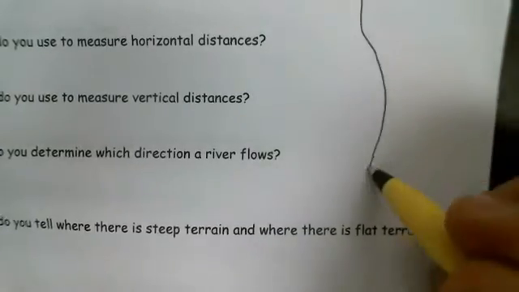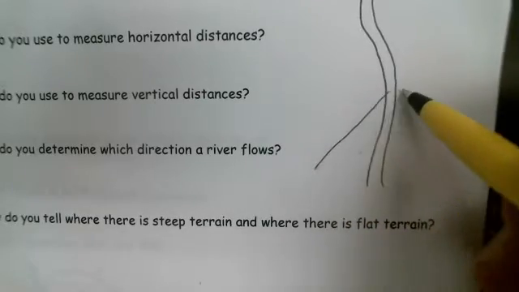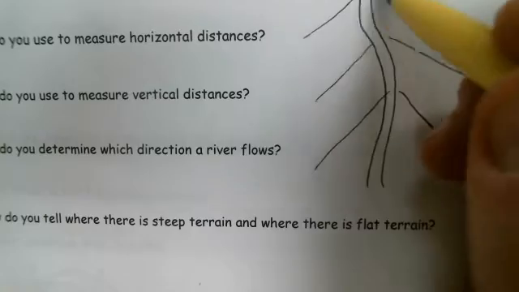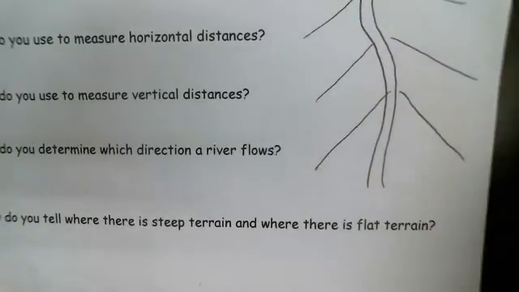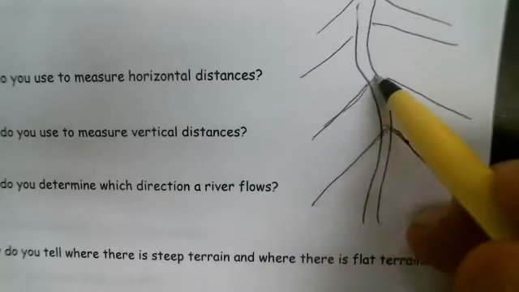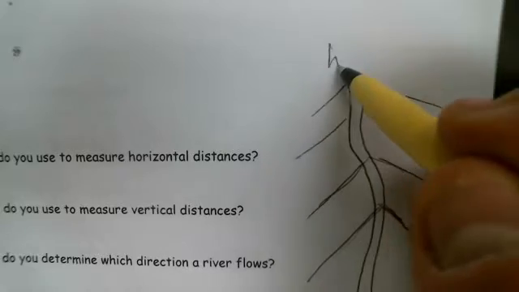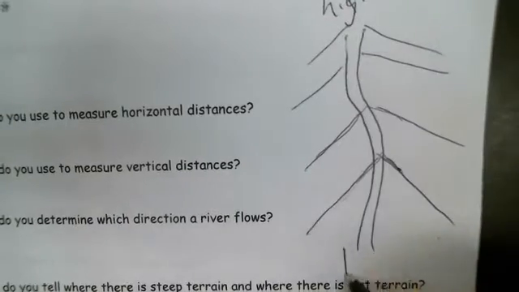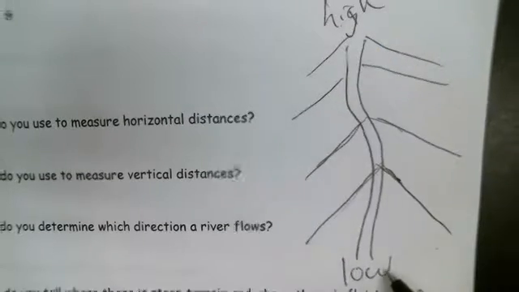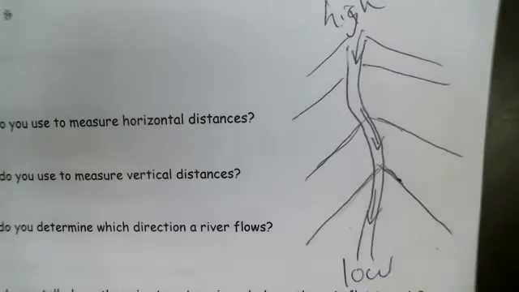So let's say here we have a river. The contour lines may end up being like this. And so these V's here that are formed are pointing upstream. So this is high and this is lower areas. High upstream, low downstream. And so the water is going to be flowing down the paper in this case.